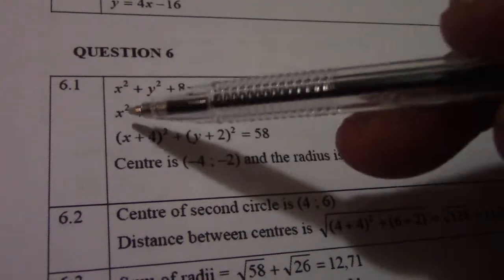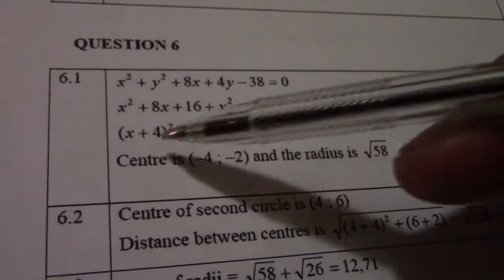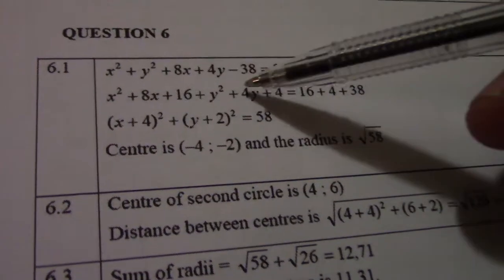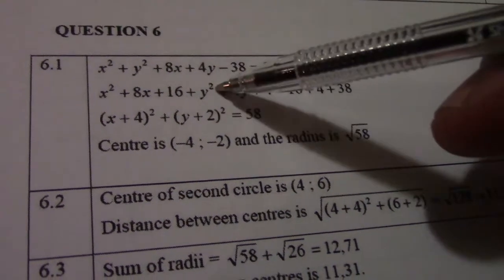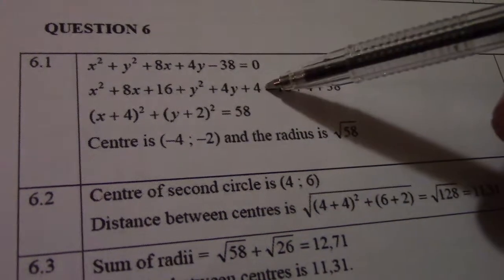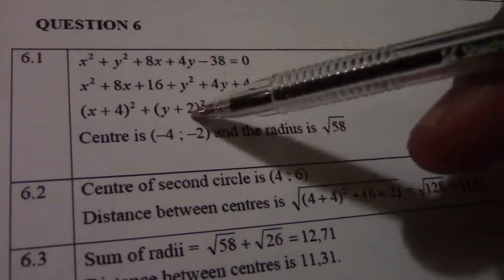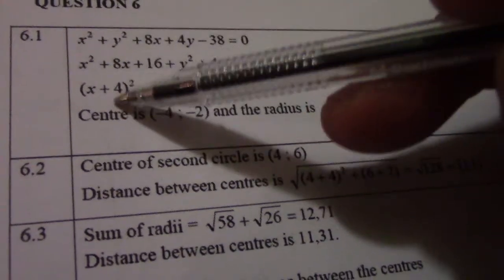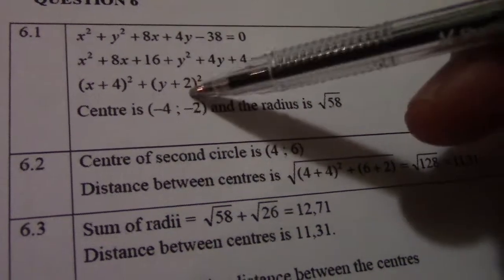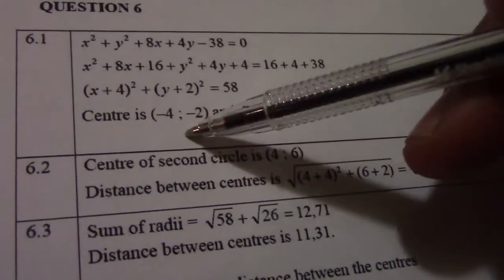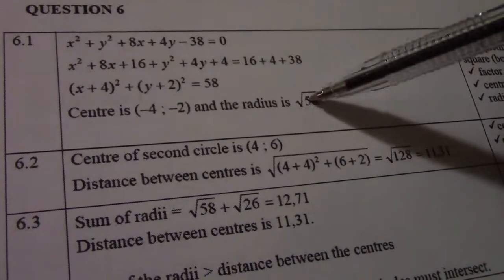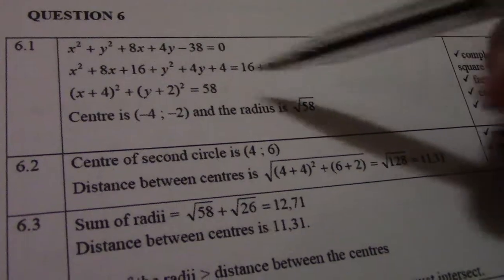So that's a perfect square, square root of x squared is x, square root of 16 is 4, x plus 4 squared, you see 4 plus 4 gives me 8. Y squared plus 4y plus 4, square root of y squared is y, square root of 4 is 2, and 2 plus 2 gives me 4, equal 58. So my center, if I simplified, x plus 4 would become minus 4, y plus 2 would become minus 2. So my center is minus 4, minus 2. And my radius is square root 58. Remember that's r squared, so my radius is square root 58.